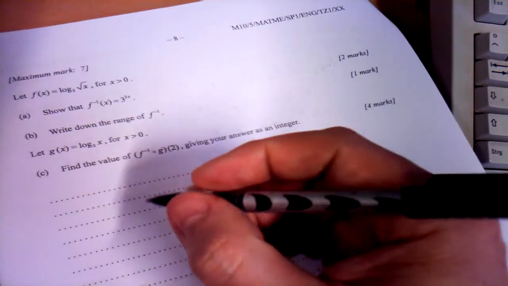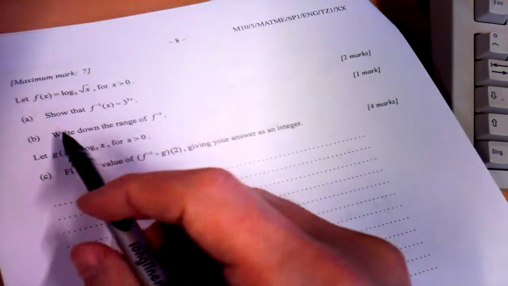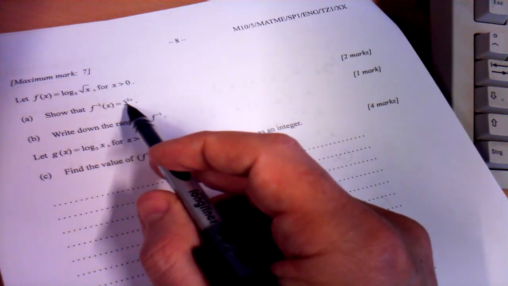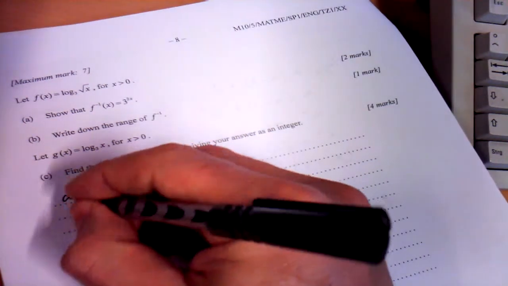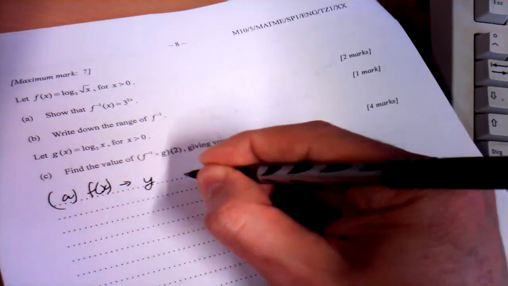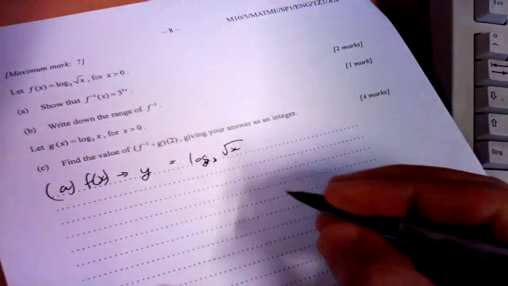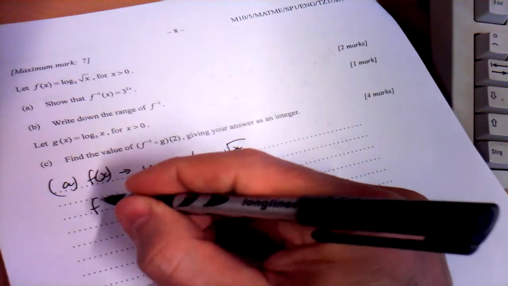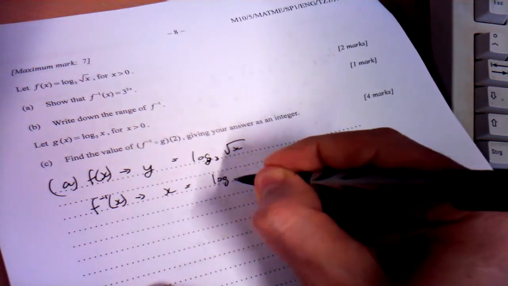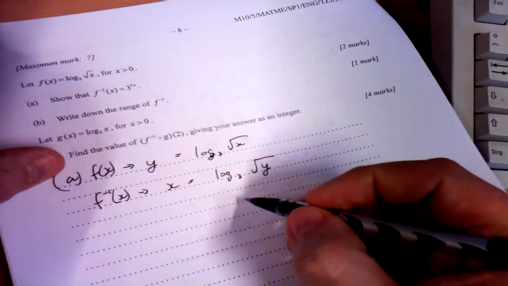Okay, inverse function. If f of x equals log to base 3 of square root of x, show that the inverse function is 3 to the power 2x. Inverse function. Okay, f of x was y equals log to base 3 of square root of x. The inverse function means x equals log to base 3 of the square root of y.